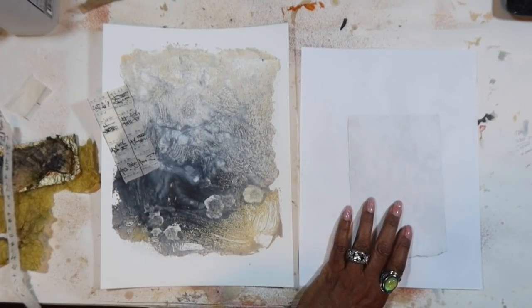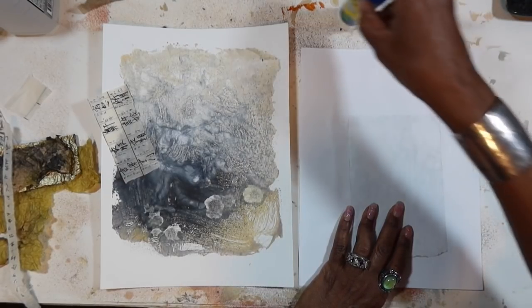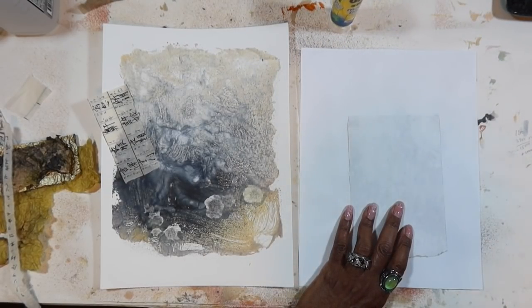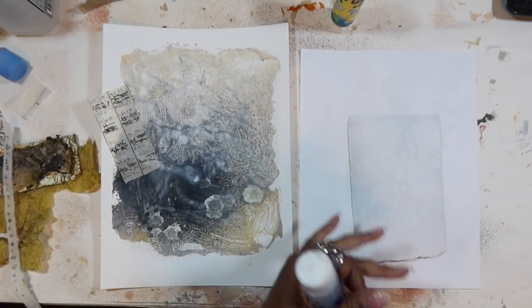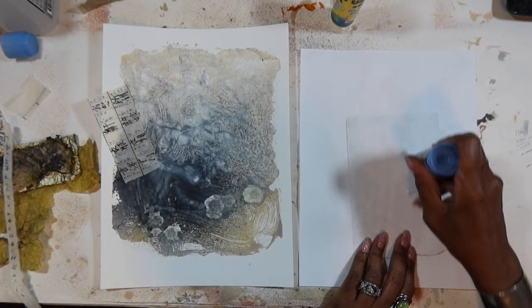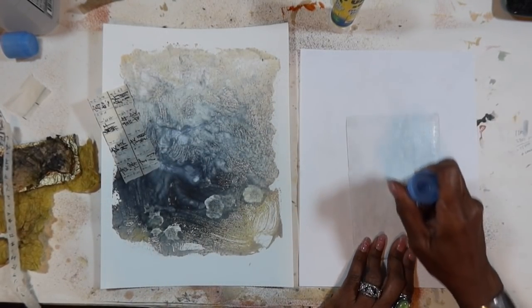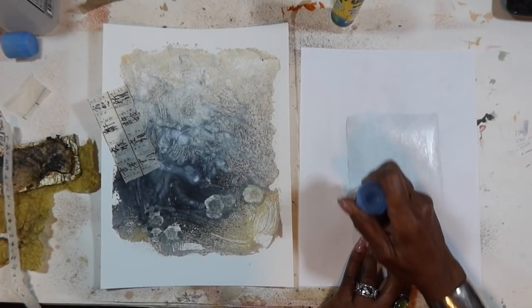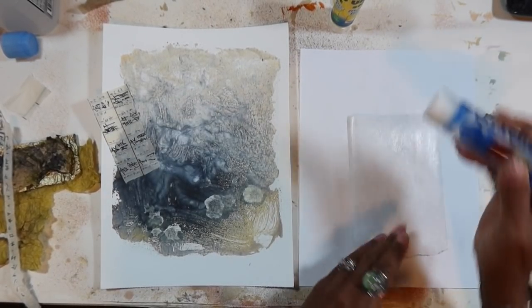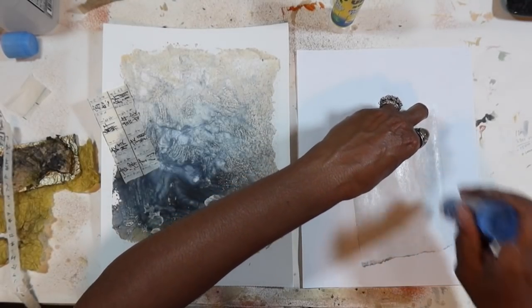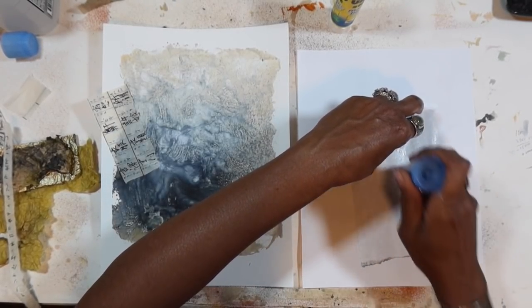So I'm getting my glue stick. I'm definitely using my Uhu and my Giotto. So the Giotto I'm going to use to put this heavier weight paper down, and the Uhu is a much softer stick. It's not as aggressive, and I use that for all of my very thin and vintage papers.